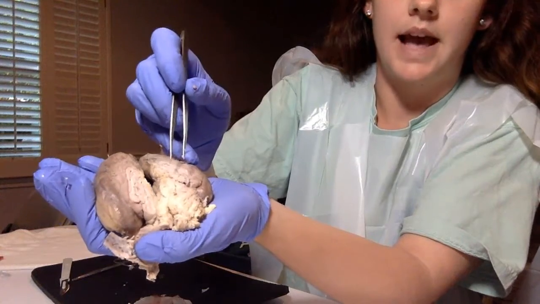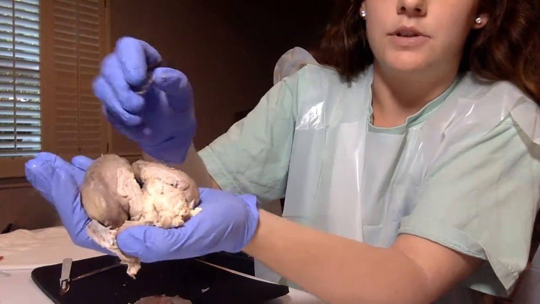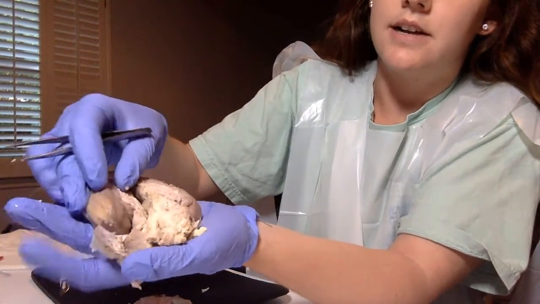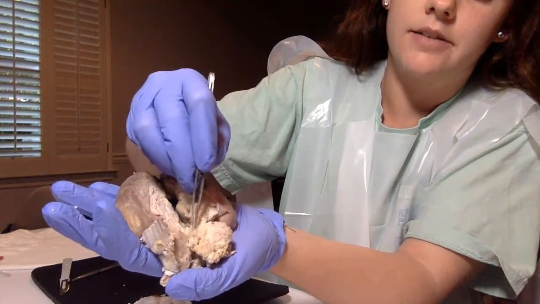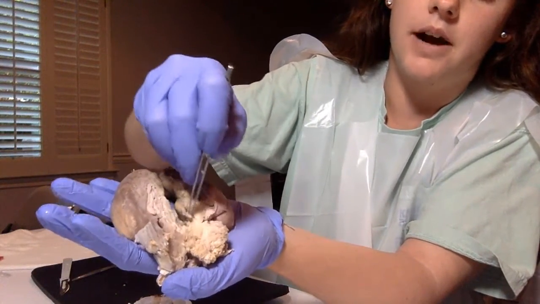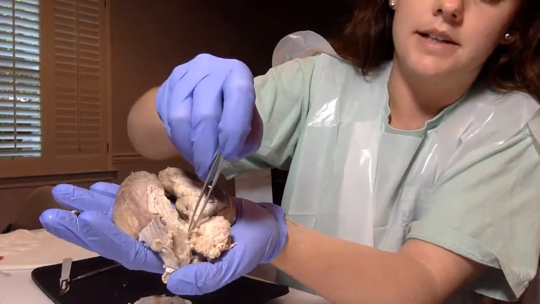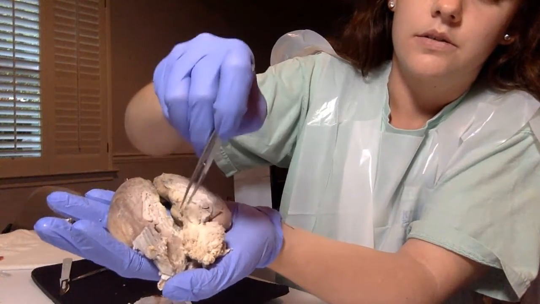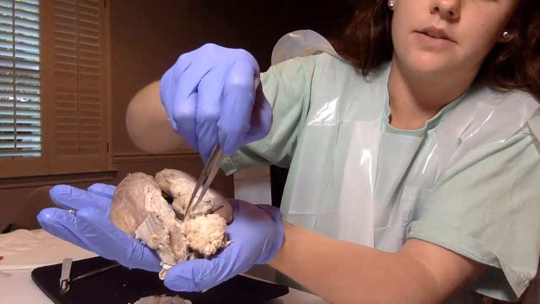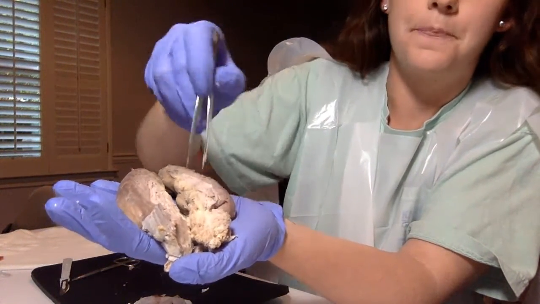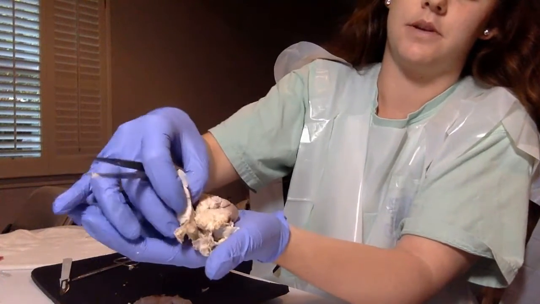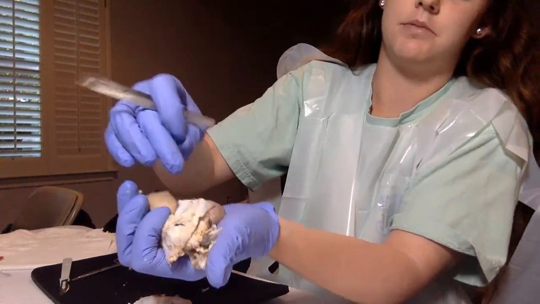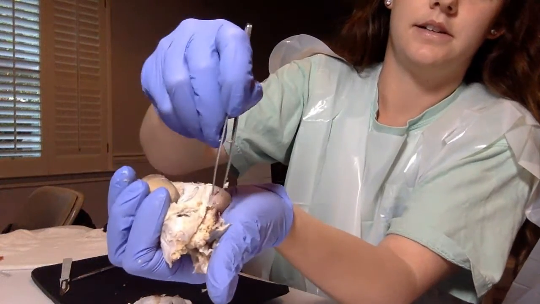And then we have the medulla oblongata, which is kind of hard to point out on my brain because when I dissected it down the middle, it kind of messed things up going towards the bottom. But the medulla oblongata is going down this way, headed towards the spinal cord. Then the cerebral cortex, here where the cerebrum is, in this area.